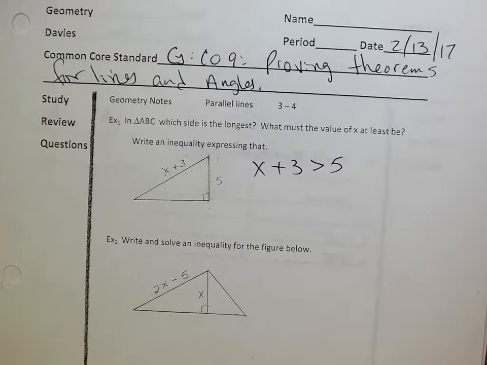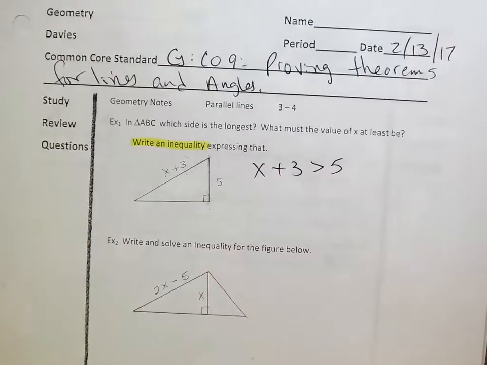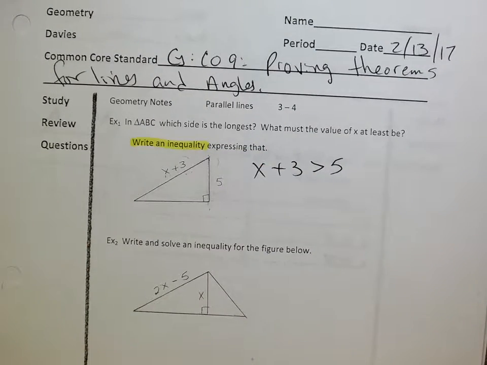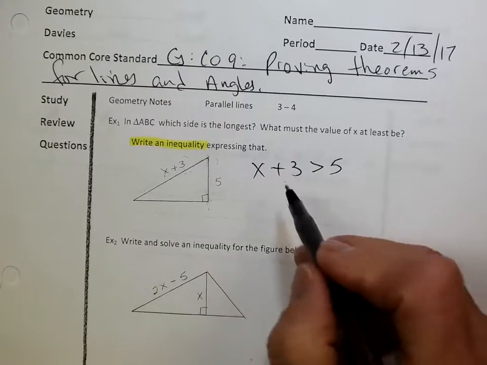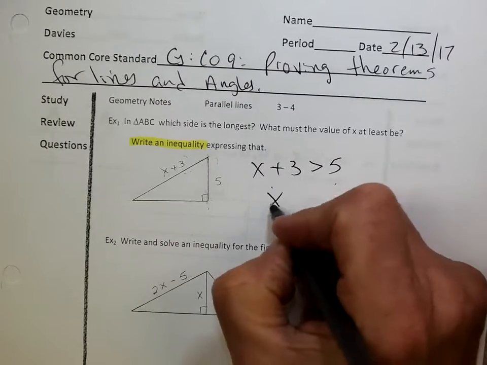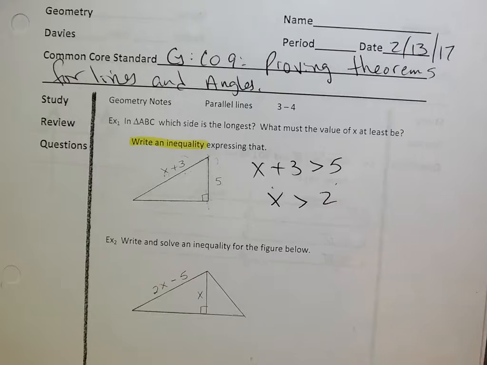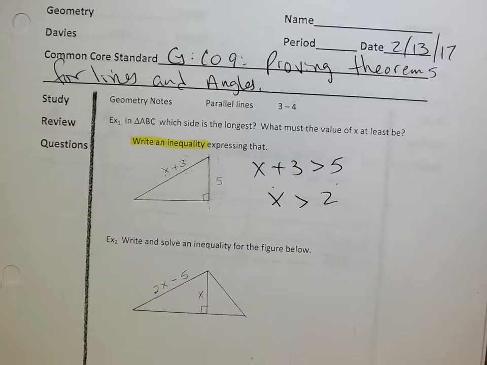I just did that. Now the second part is let's just solve it. So if we want to solve this inequality, we'll go minus 3. We'll have x is greater than 2. Greater than, so it could be 2.1. It'd be a really small, skinny triangle, but it could be 2.1. It wouldn't be a very good triangle, but it has to be bigger than 2 for this triangle to exist. Does that make sense? Okay.